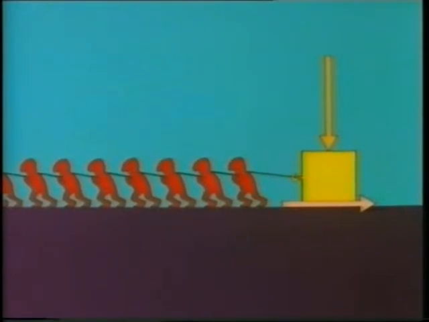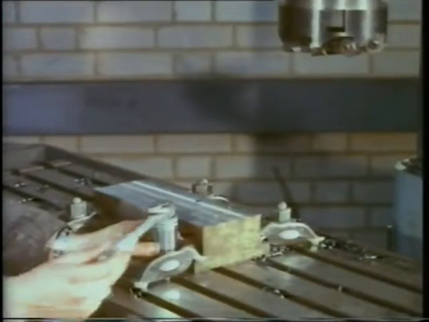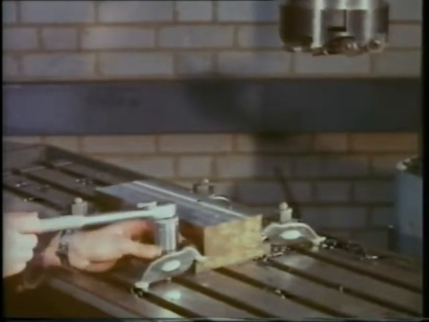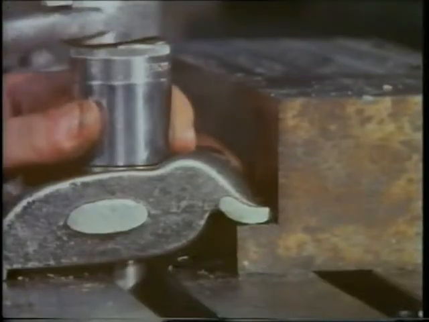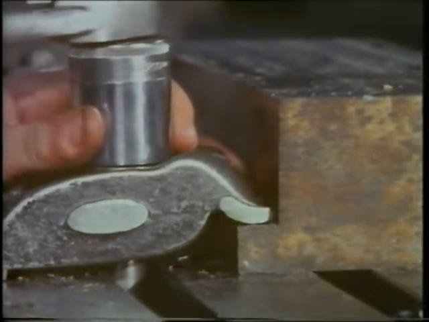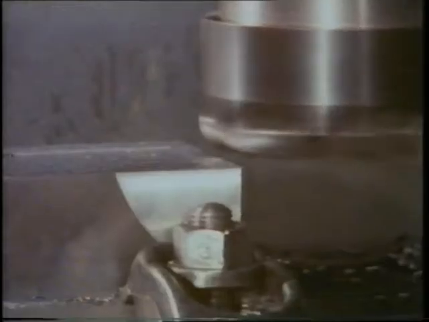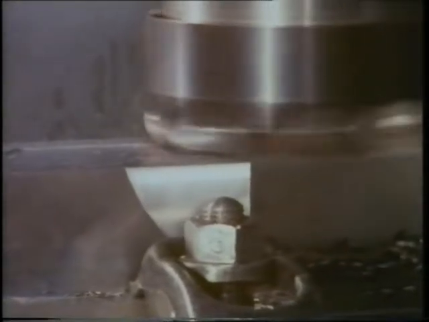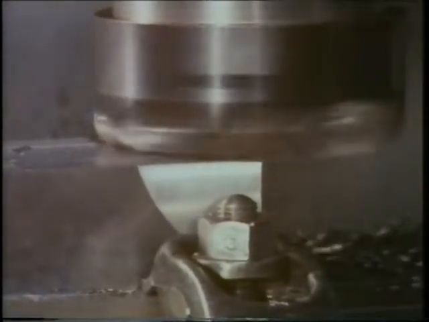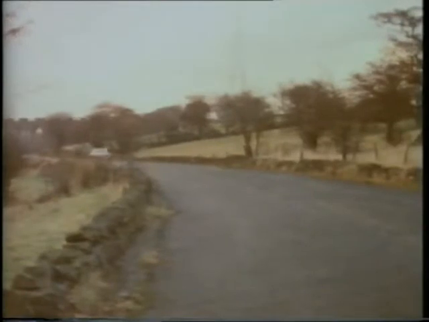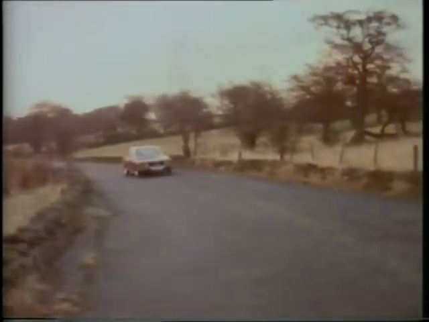Engineers make use of this basic principle all the time. For example, in work holding. By applying a large downward force to a clamp, you increase the friction between the work and the slideway, making it more difficult for the work to slip during cutting. The design of a car brake relies entirely upon friction.